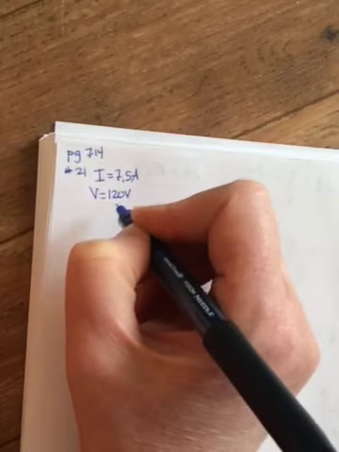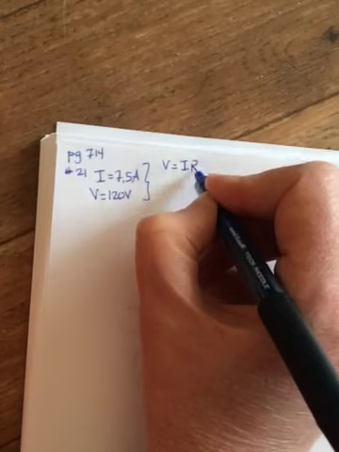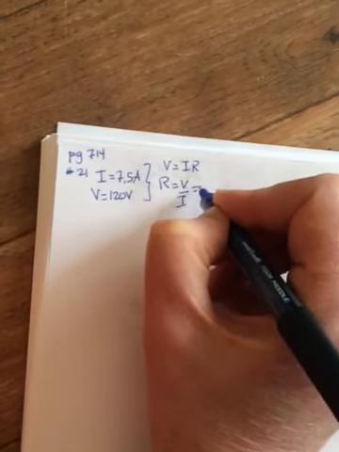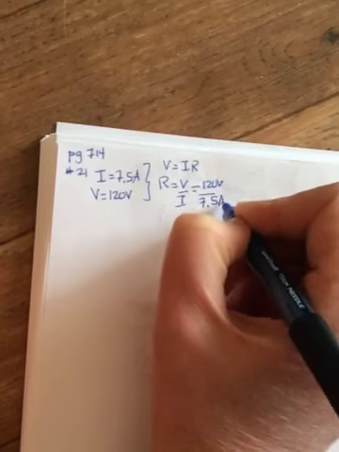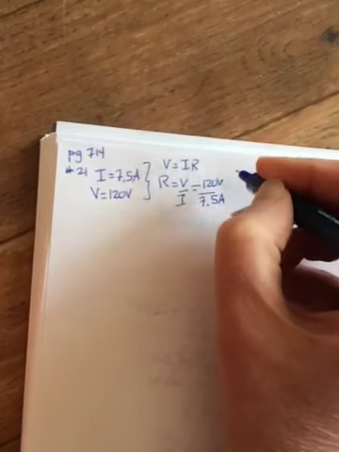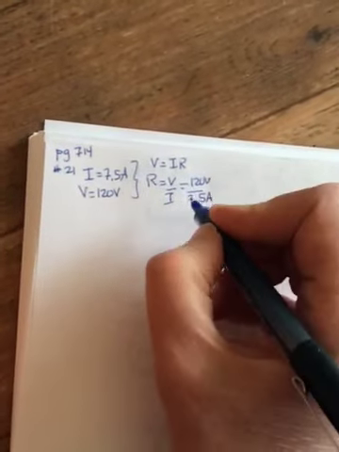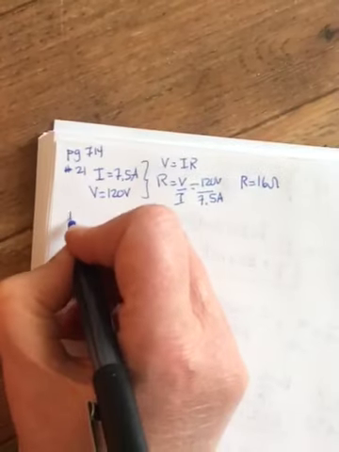So V is 120 volts. What is the resistance? So V equals IR. So R equals V divided by I. So 120 volts divided by 7.5 amps, I think you get 16 ohms, but of course I'm doing it in my head. 16 ohms.